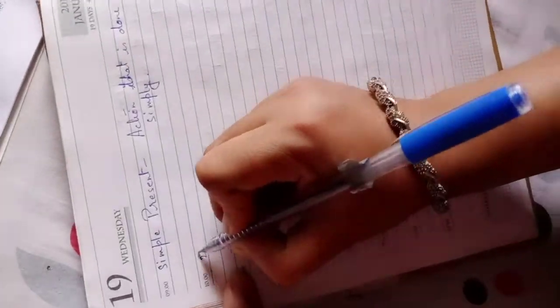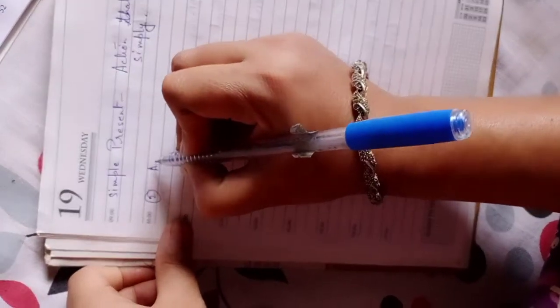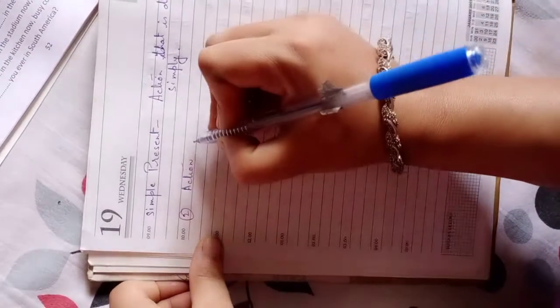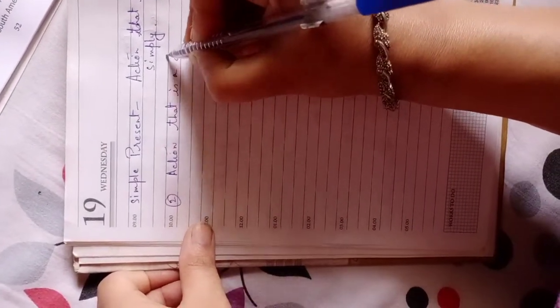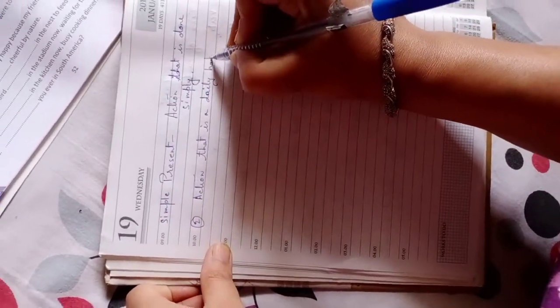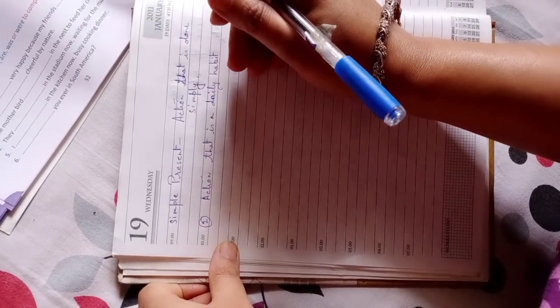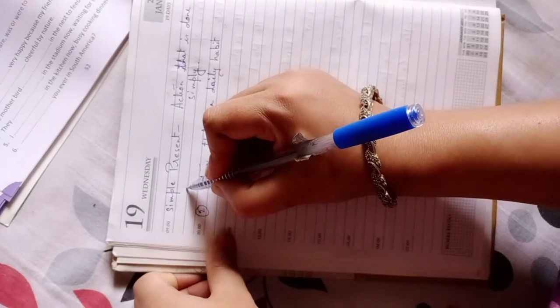Then we say action that is a daily habit is shown in simple present tense. Now daily habit means I eat, I play, I go to school, I sleep. These all are daily habits that are shown in simple present tense.